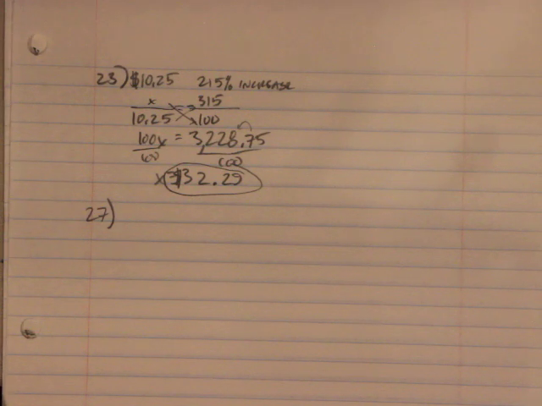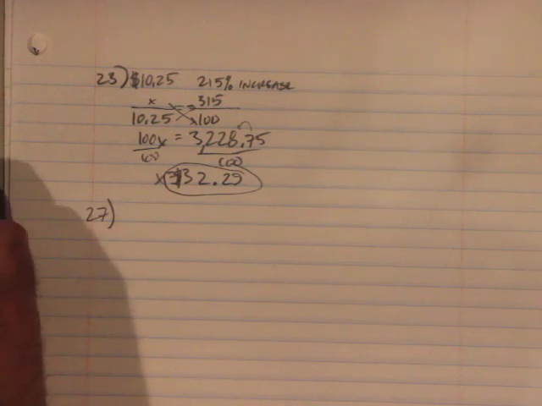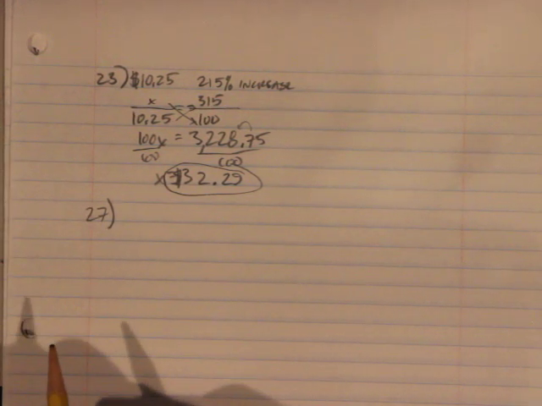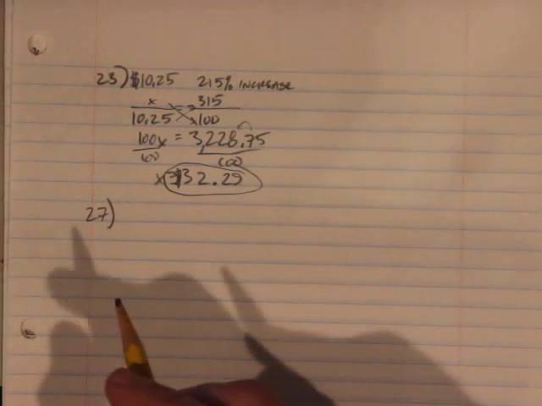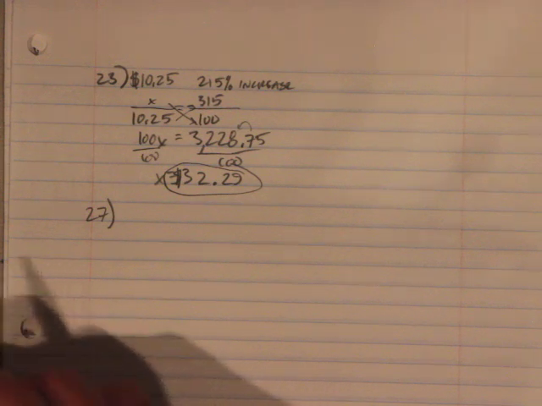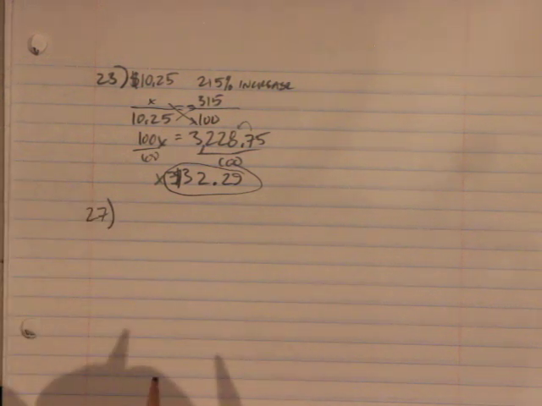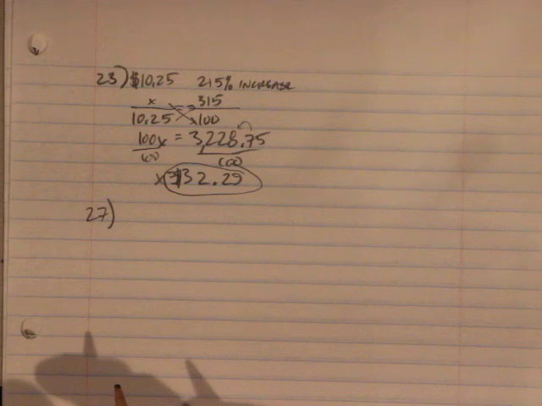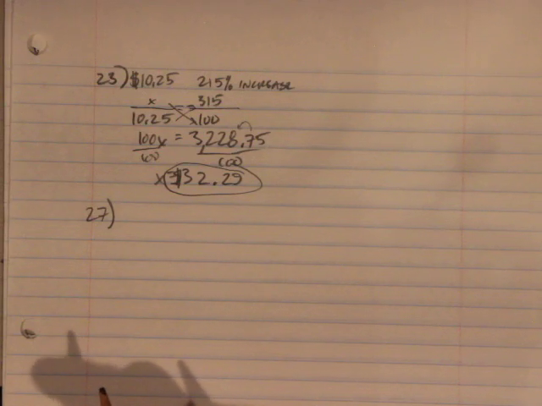Number 27. Two students used the stem and leaf plot to find the mode height of the basketball players of their school. Which student is correct? Explain their error. So we've got this plot here. Student A says the mode is 185 centimeters, and student B says the mode is 170 centimeters. Do we need to write this whole plot out?